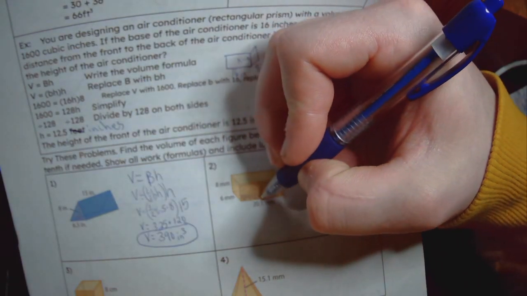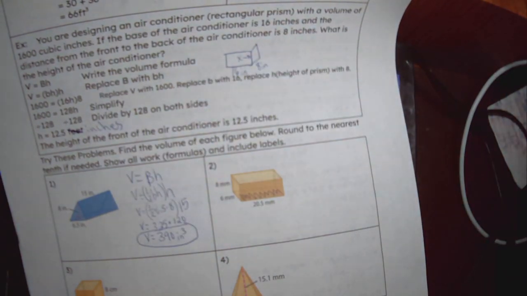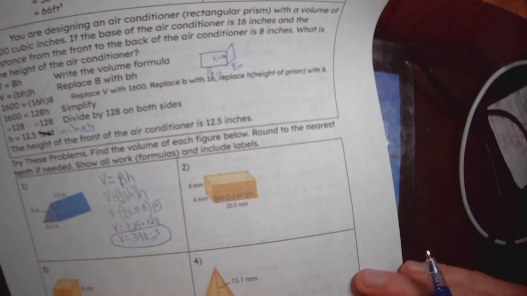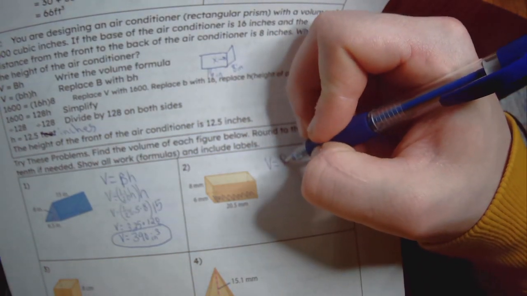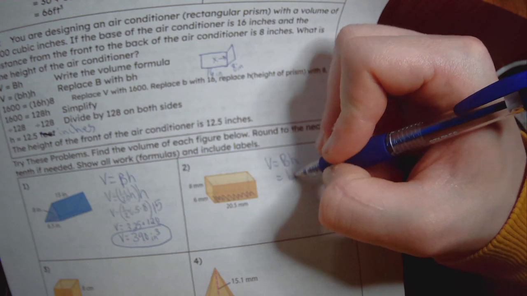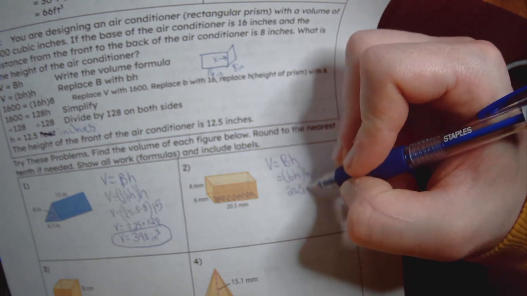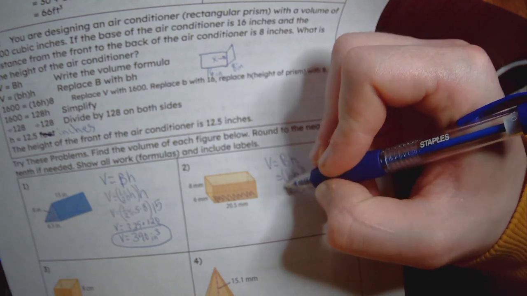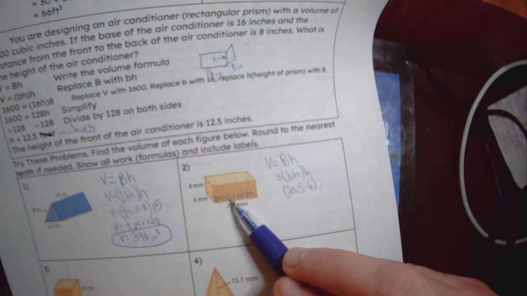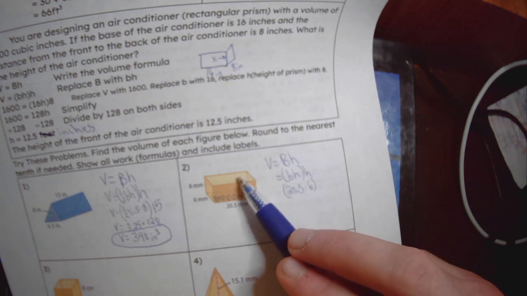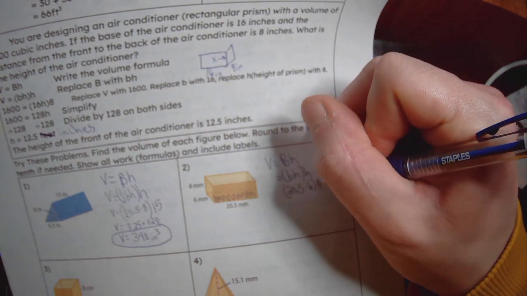Now let's do the rectangular prism. I'm going to pick the rectangle that's on the bottom as the base. It doesn't matter which one you pick here. You'll still get the same answer. So I still start with my volume formula. Area of the base times the height. I'll substitute in the rectangle area formula here. So the base is 20.5 because I already chose it. 6 is the height of the base. And the height of the prism, how far the rectangle on the bottom is to the other congruent parallel base, is 8.